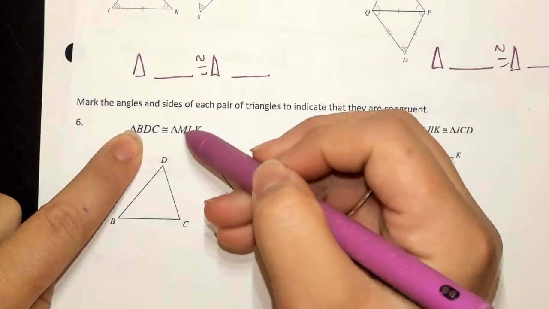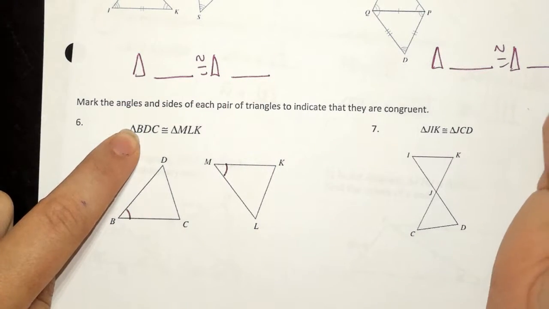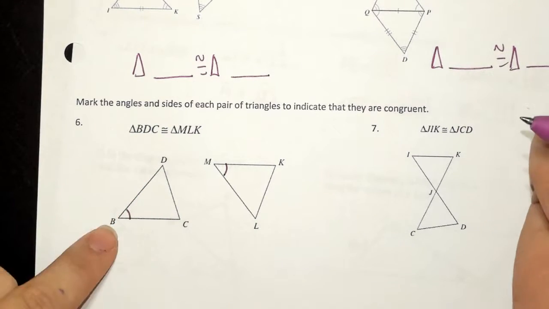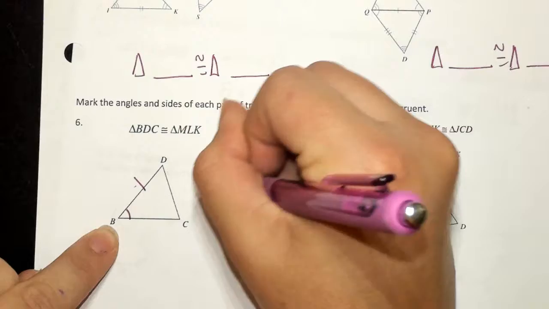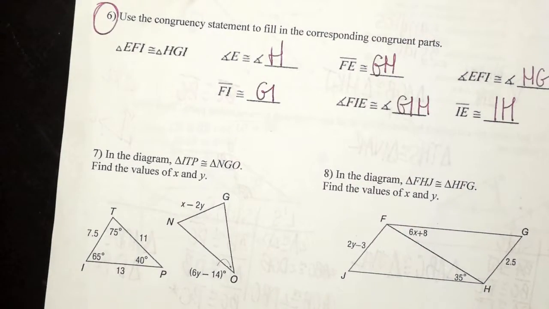So B is congruent to M, so rainbow, rainbow. So how would you do that? Well, what's BD congruent to? Okay? All right, y'all work on this.